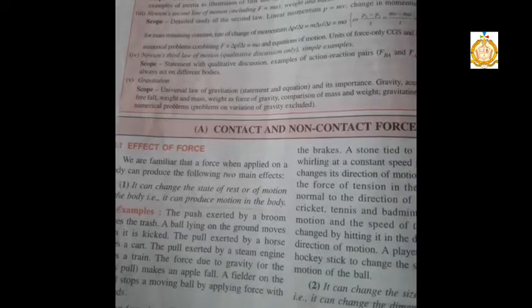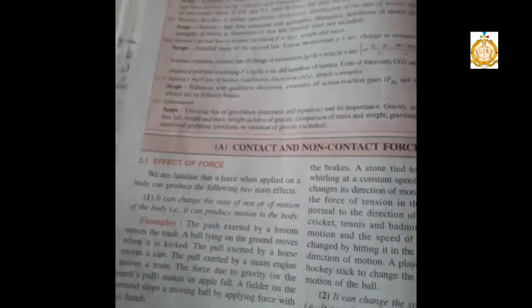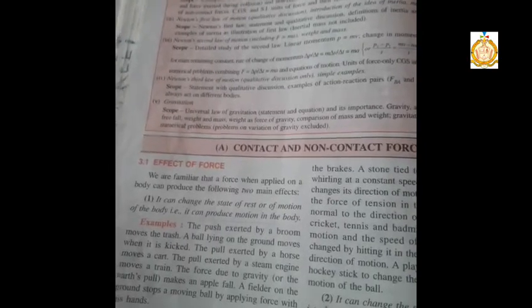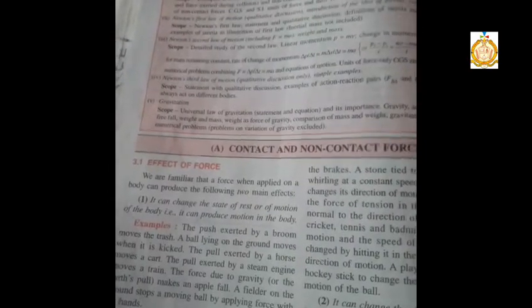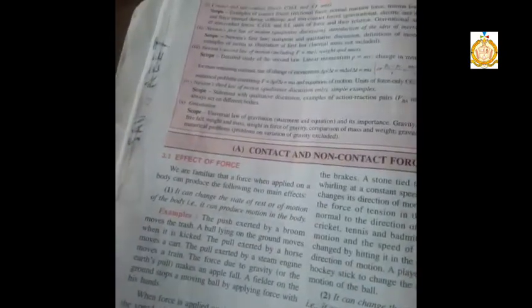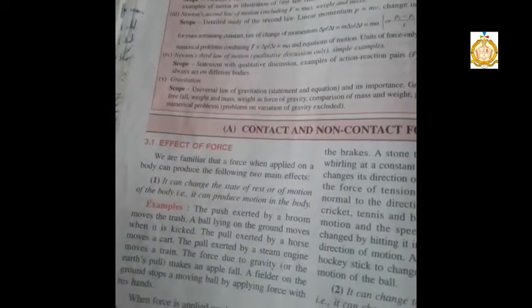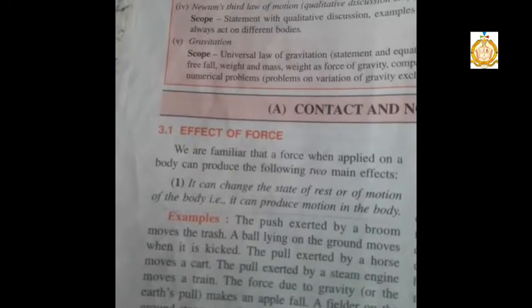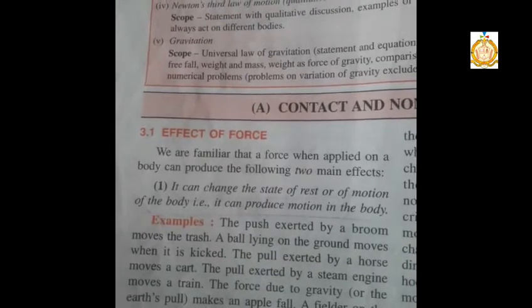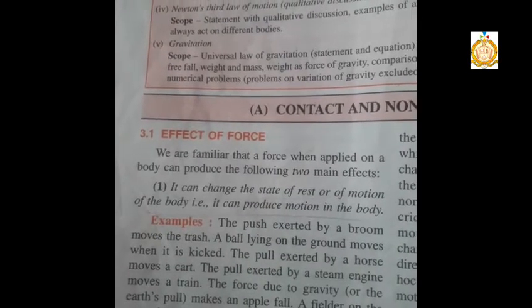And the next one is non-contact forces, without physical touch, without physical contact, like gravitation, magnetic force, electrostatic force. All these types of forces are non-contact forces. Let us discuss first of all what is the effect of forces. Force can change the state of rest or motion of a body, or it can produce a motion in the body.